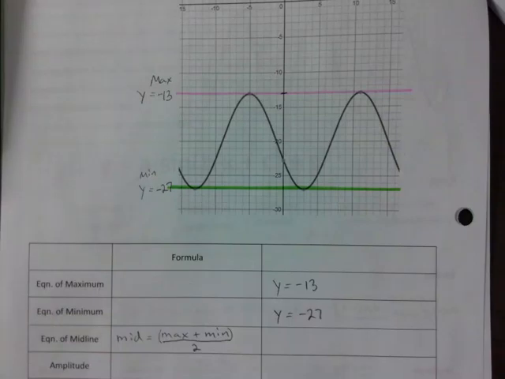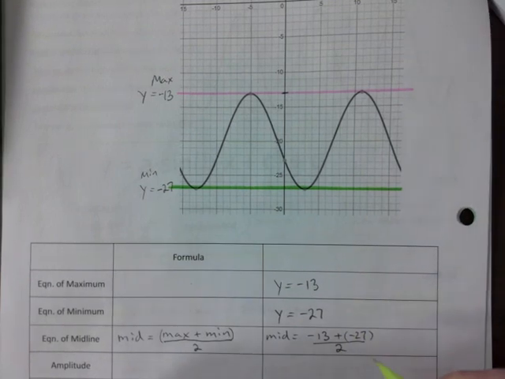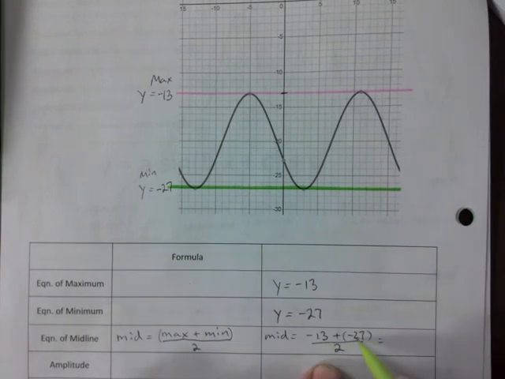Mr. Reason, couldn't we just go y equals d? Because I have that on my study sheet. We don't have an equation, so you can't, right? You don't have an equation. So we're going to figure this out. So mid is going to be negative 13 plus negative 27 divided by 2. The top gives you negative 40 because you're adding negatives, really, divided by 2. So that's negative 20. Okay.